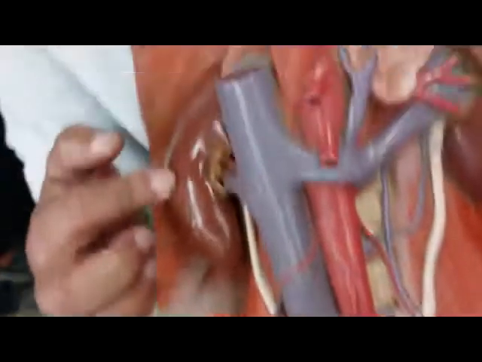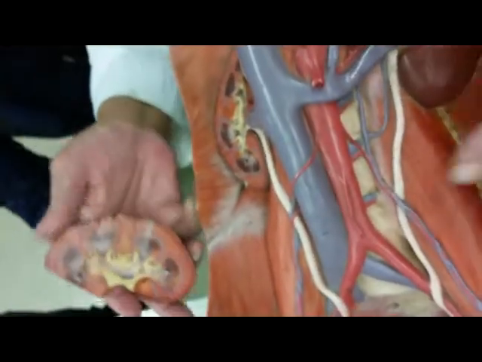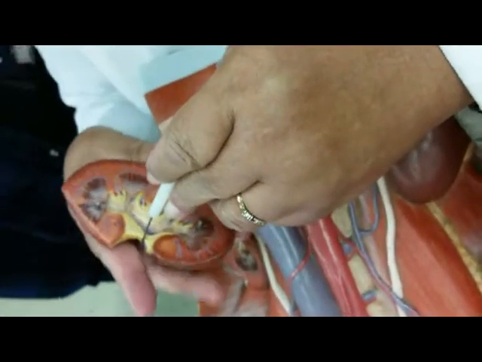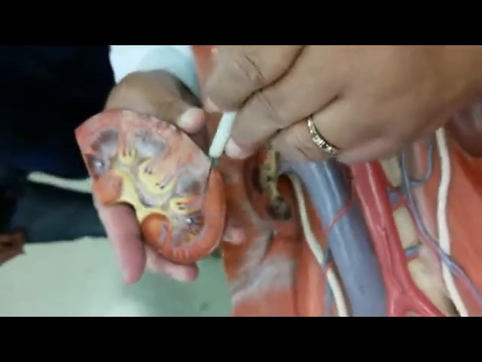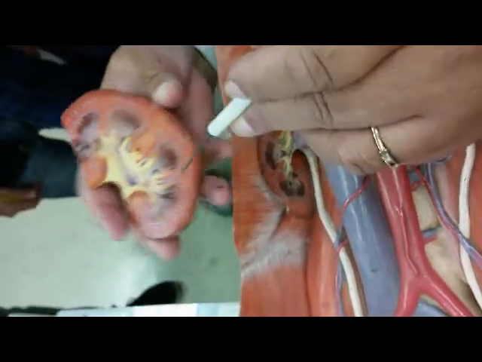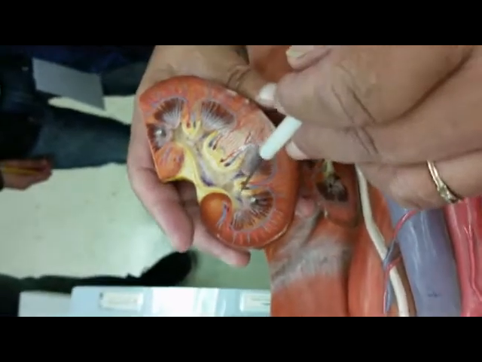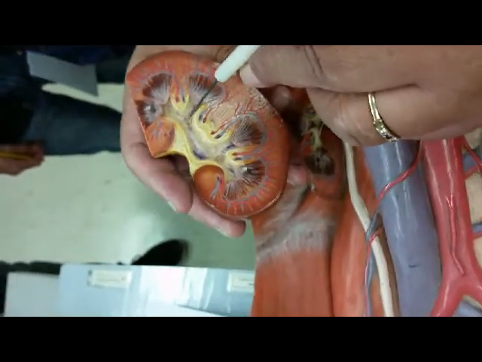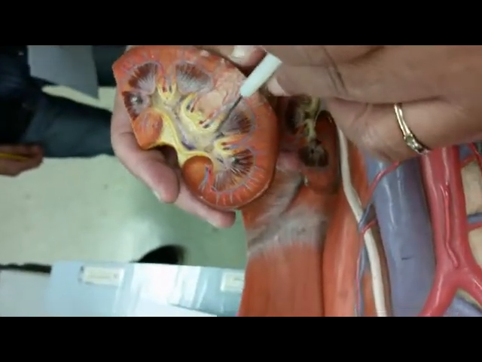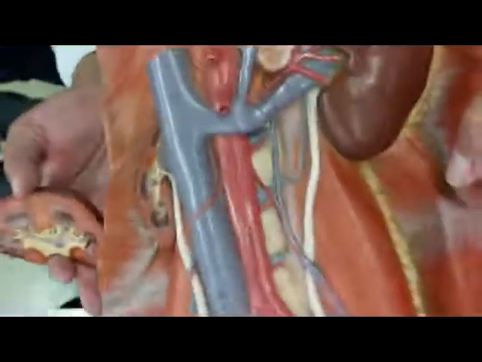Showing you the renal capsule, and we can open this. And so you're seeing the hilum. Again, this would be the renal medulla, the renal cortex. Capsule is on the outside. And you're seeing the calyx. When they open up into the major calyx, and down there would be the renal pelvis.